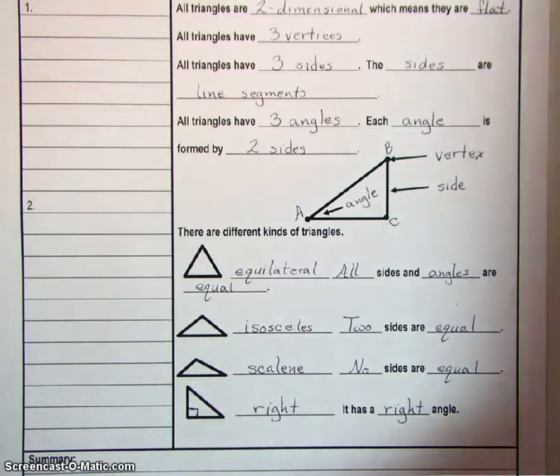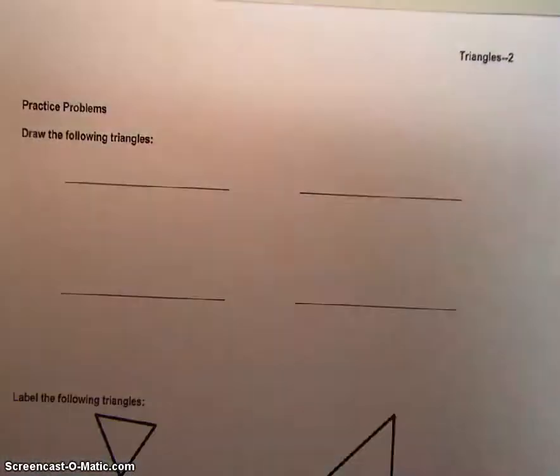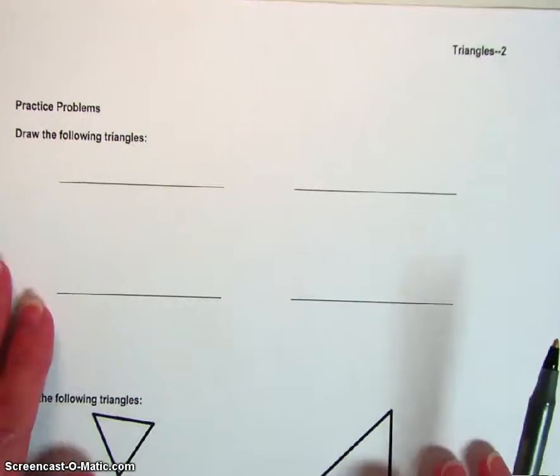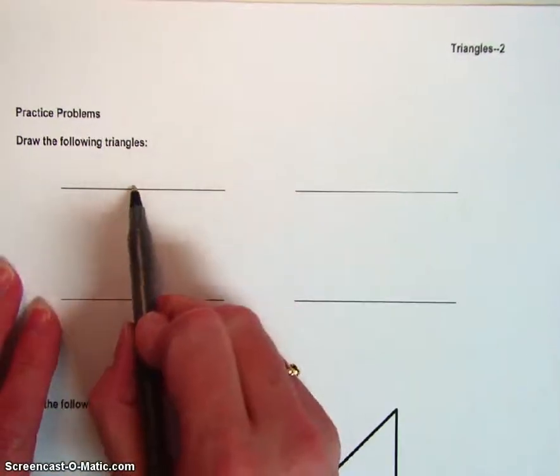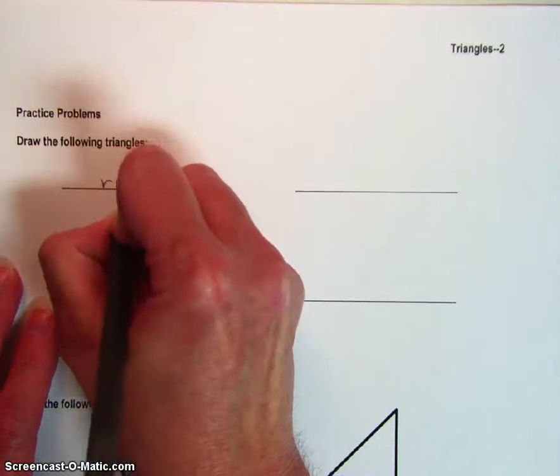On the back of your paper, you're going to get an opportunity to draw some of these triangles. So, on these lines right here, I would like you to write the type of the triangles that you need to draw. Right below this first line, you're going to draw a right triangle.